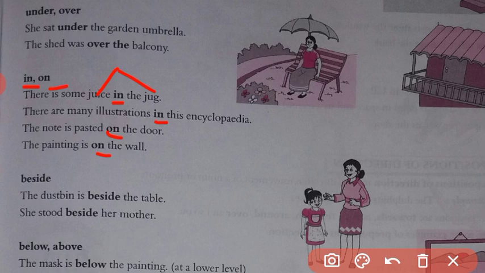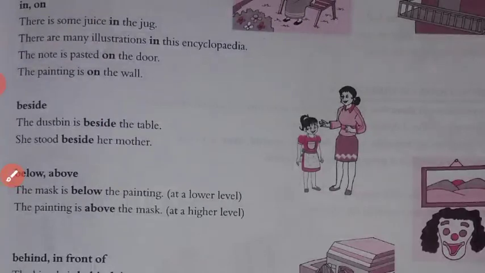Next, beside. When one thing stands next to another, the word beside becomes the preposition. See here, the dustbin is beside the table. You can see in this picture, where is the dustbin? Beside the table.